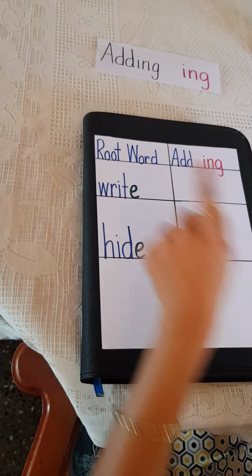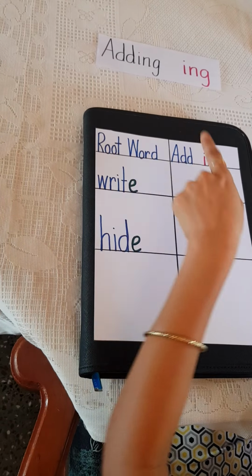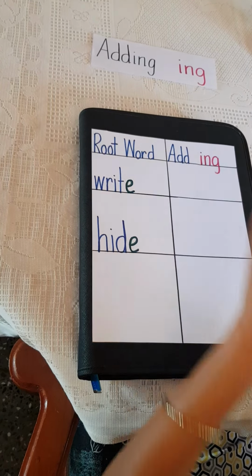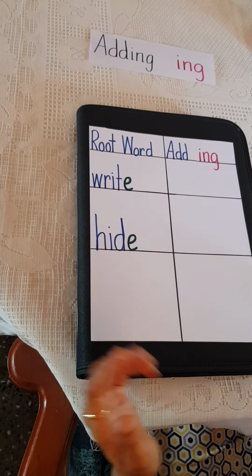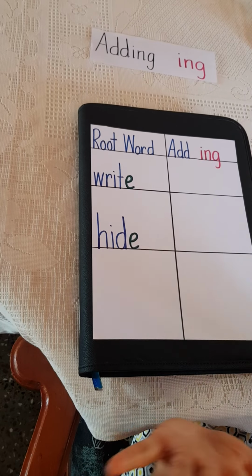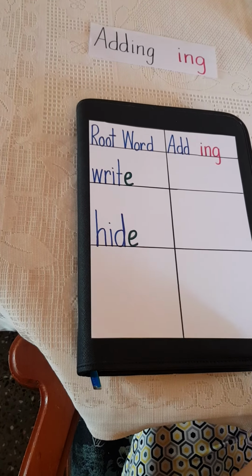So over here we have root word. We have two root words. And on this side we have add ing. Now remember, the last day when we added ing to words, we did not have to make any changes. But in our lesson today, we must make a change.